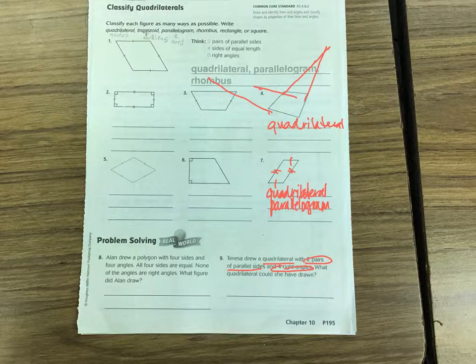Okay, so let's go down from parallelogram. We have 2 options with the parallelogram. Is it a rectangle or a rhombus? Rectangle. Why is it a rectangle? It has 4 right angles. Could it be a square also? Yeah, it could. Why could it be a square also? Because a square has 4 right angles and it also has 2 pairs of parallel lines. Perfect. Okay, so it could be a rectangle or a square.